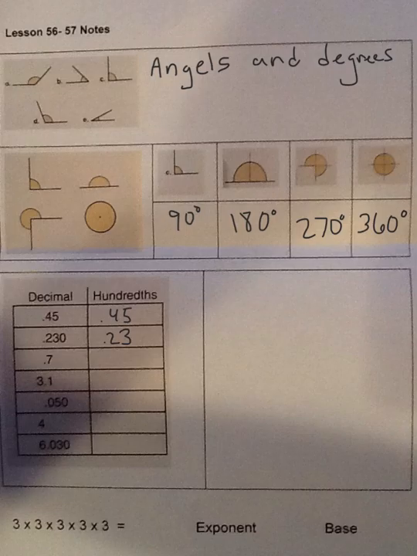Next, let's read this number, 7 tenths. We would rewrite this as 70 hundredths. Let's read this number, 3 and 1/10. We would write this as 3 and 10 hundredths. Let's read this number, 50 thousandths. We would rewrite this as 5 hundredths.